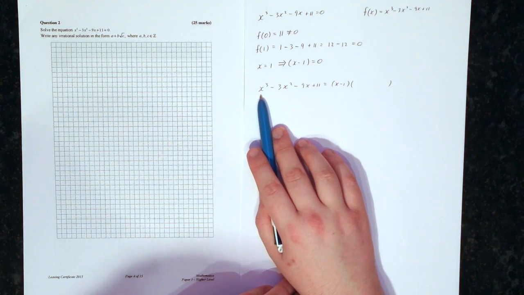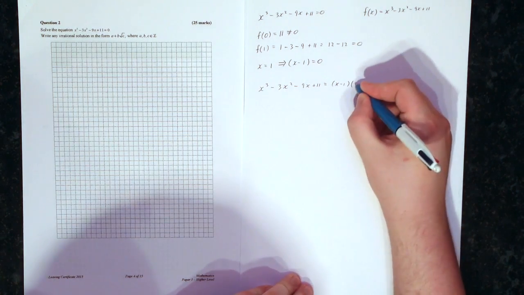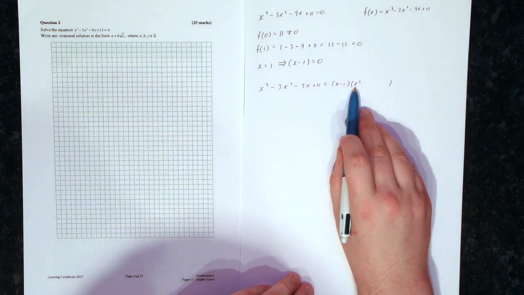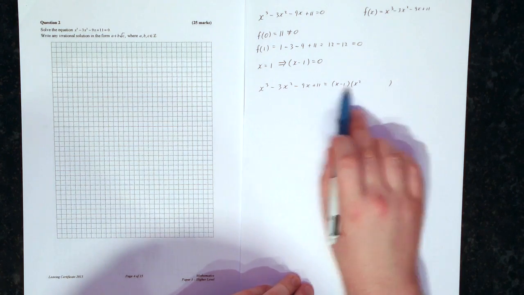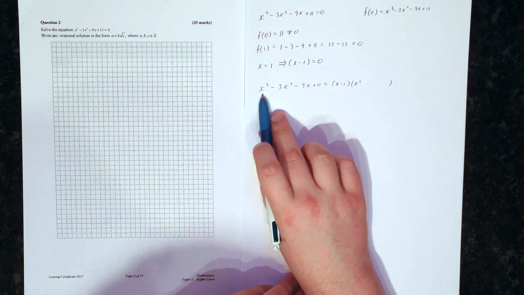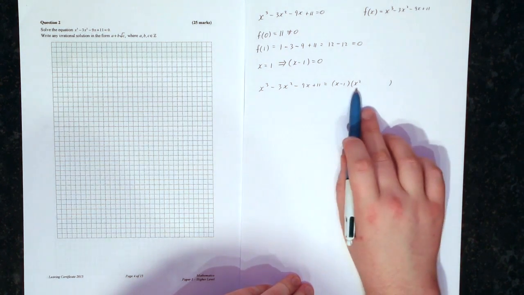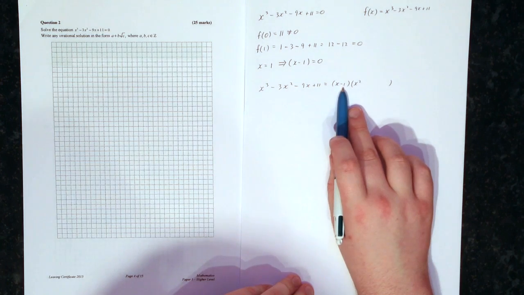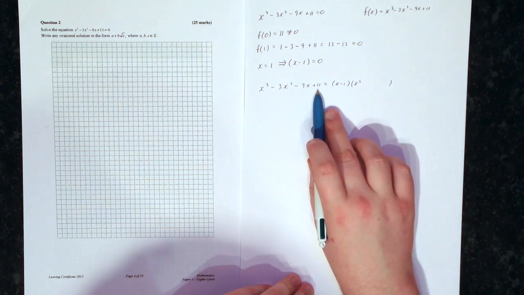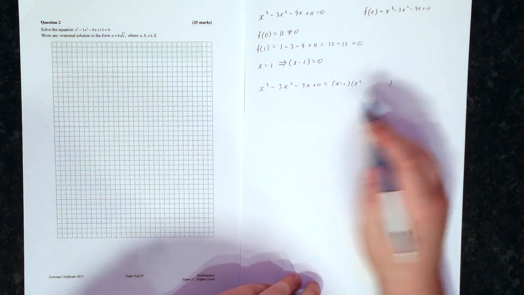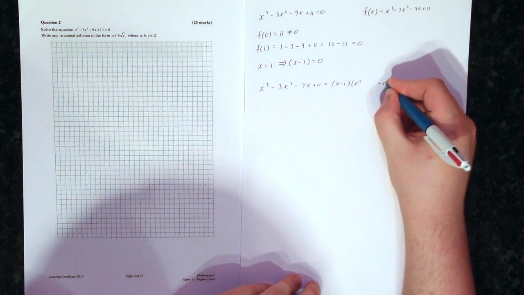So to get x cubed on the left-hand side, we must have an x multiplied by an x squared on the right-hand side, because x times x squared will be equal to x cubed. We also need to have some number in these brackets, so that whenever we multiply minus 1 by that number, we'll get plus 11. That will make the left-hand side balance with the right-hand side. So the number that we multiply minus 1 by to get plus 11 will be minus 11.